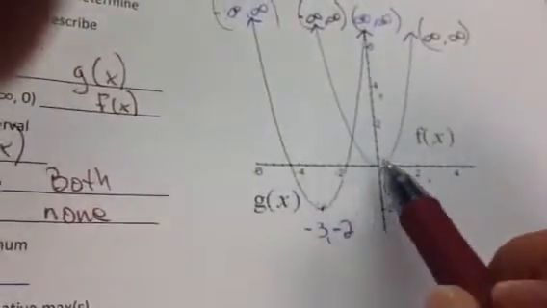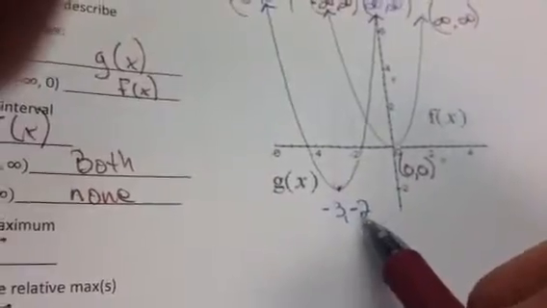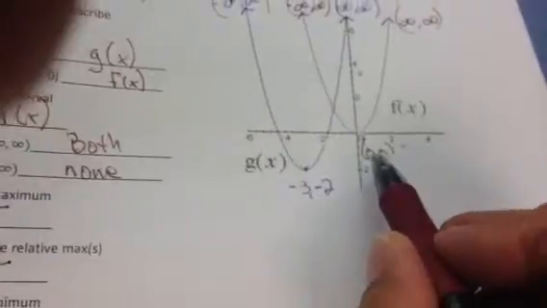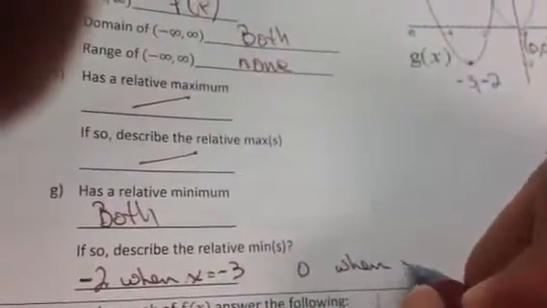Which one has a relative min? They actually both do. Remember, we're looking just if it's a vertex, it's a min. And don't write these coordinates. We write -2 when x equals -3. And then the other one is 0 when x equals 0. Okay? All right, next one.